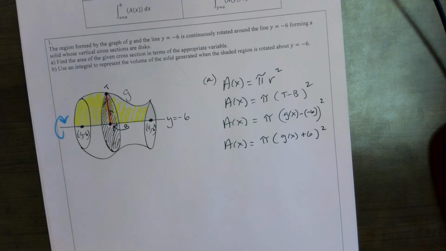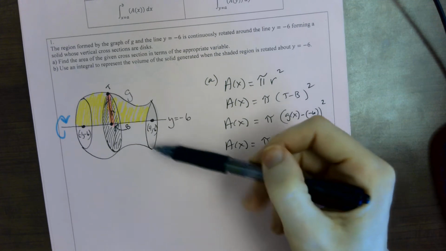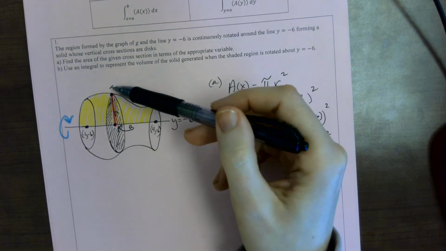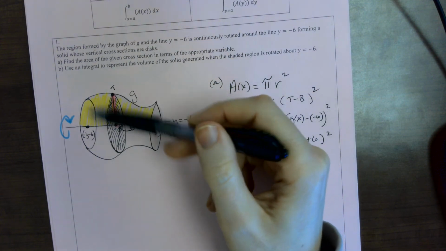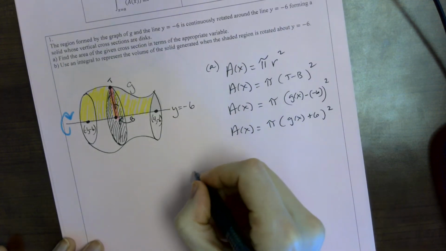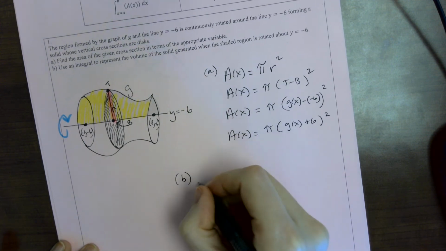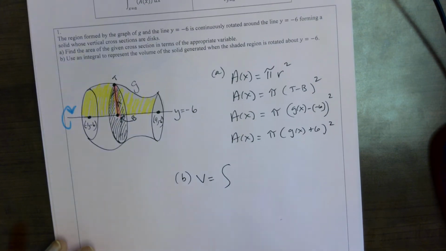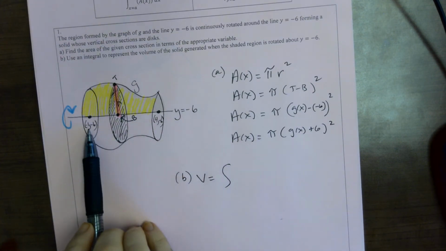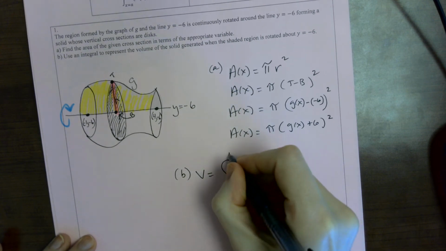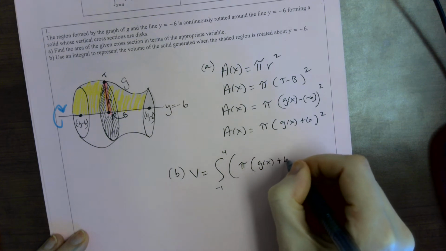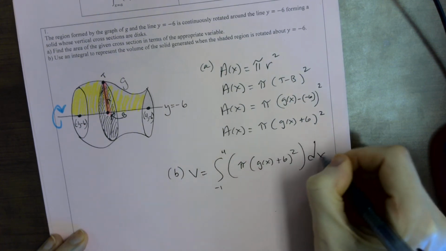Part B, use an integral to represent the volume of the solid generated when this shaded region, this yellow shaded region, is rotated about this line. So guys, you just got to add up an infinite number of those disks. So for part B, I'll say V for volume. I didn't in the last video, but V equals the integral from what to what? These are x values, -1 to 4. And then you put the area inside, pi, g of x plus 6 squared dx.